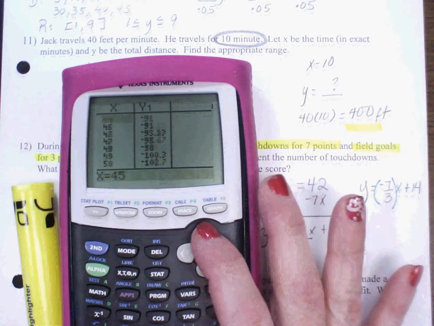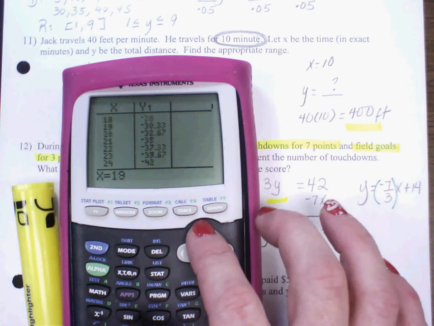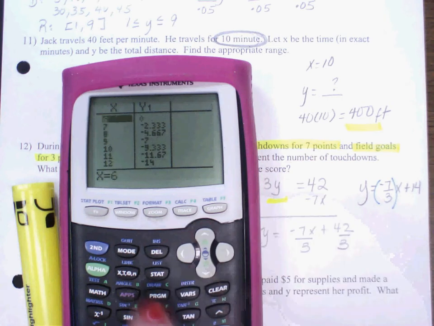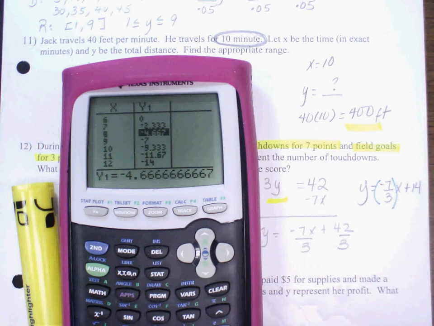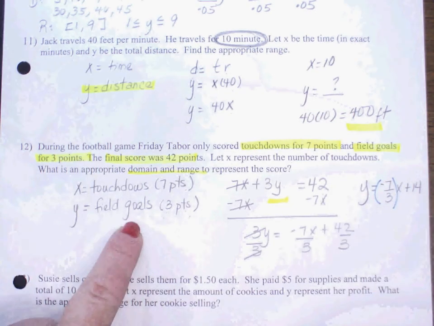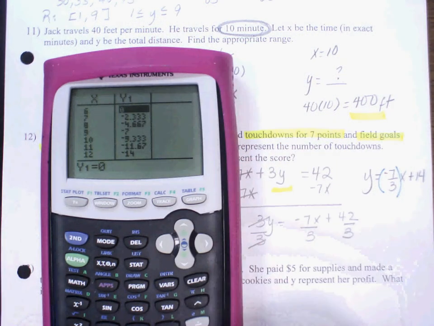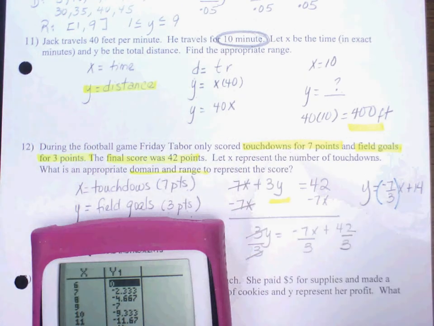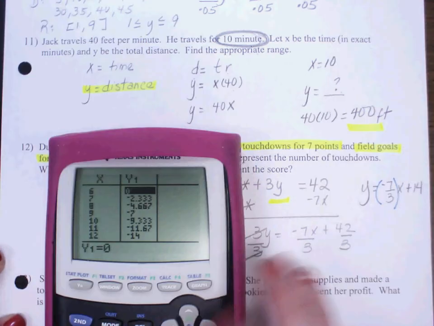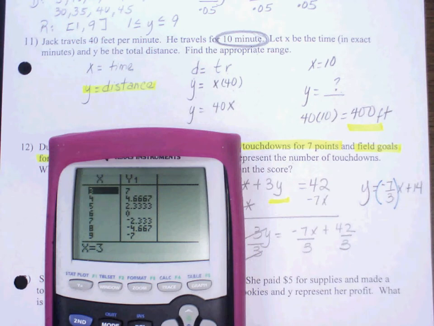It's not going to do a thing. The only thing that cannot be inside... why am I going up? Because look at all those negatives. Can I have negative field goals? No. Can I have 0 field goals? No, because it's touchdowns and field goals, right? So definitely it's not 6. Can I have 4.6 of a field goal? No, I either have one or I don't have one, right? So let's take a look at my x's and my y's.